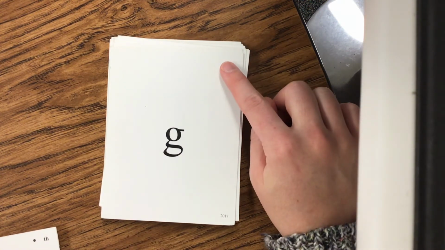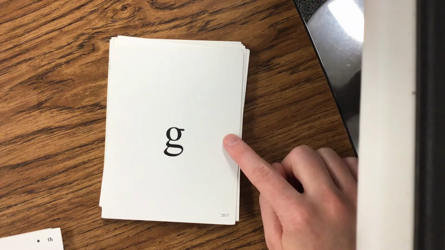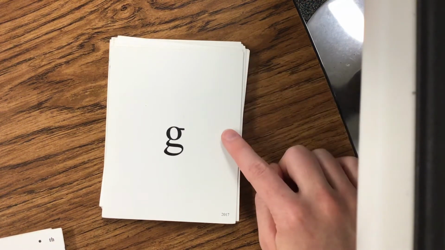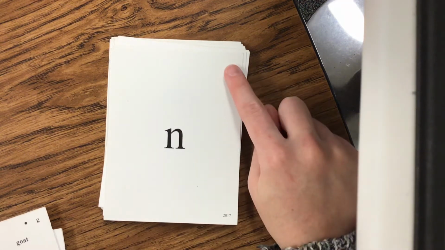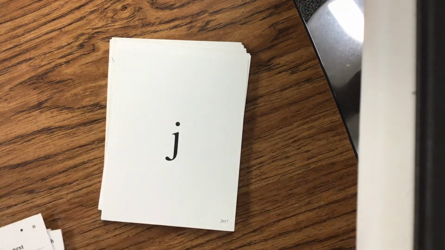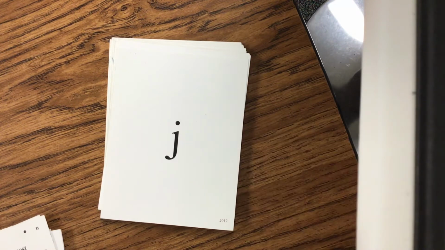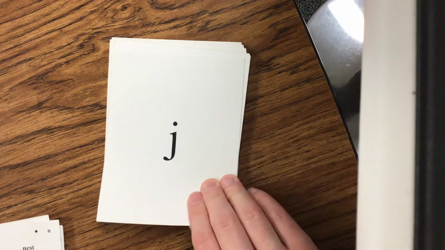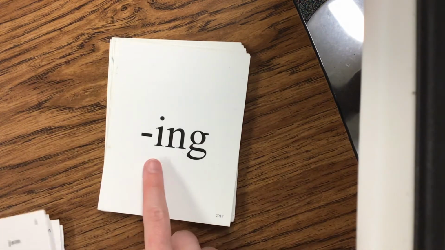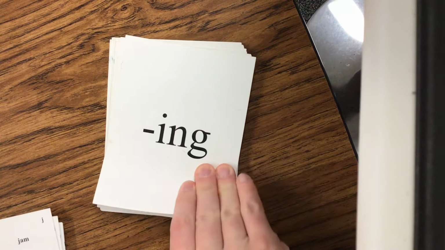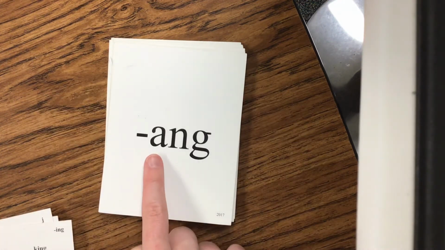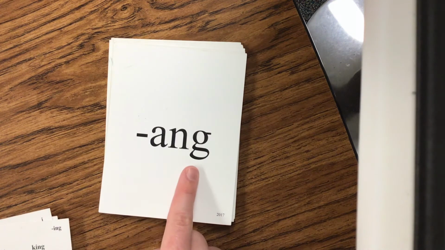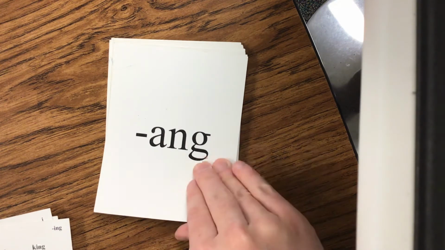What are the two sounds for G? Hopefully you said G for one of them. So we have G, and the second sound is J. G and J. N, J. What's the rule about J? No English word ends in J. Okay? No English word ends in J. ING says ing, like sing. ANG says ang, like fang.